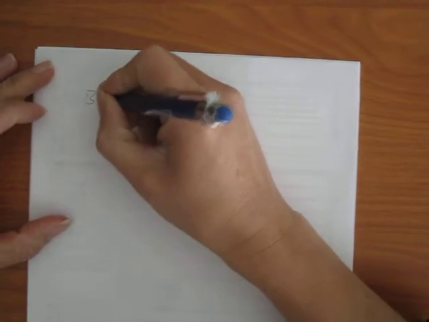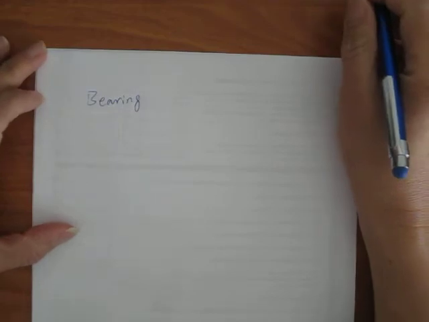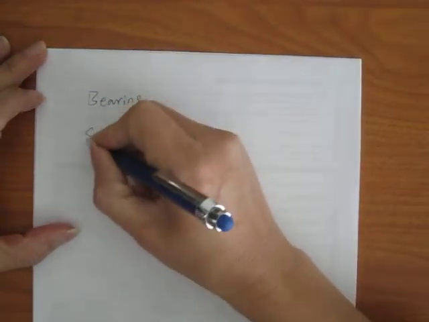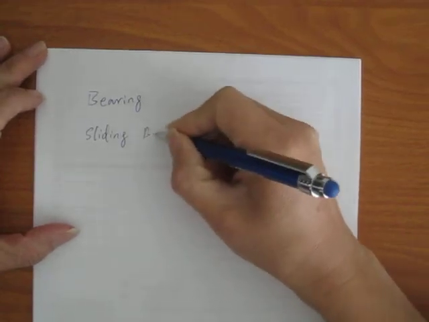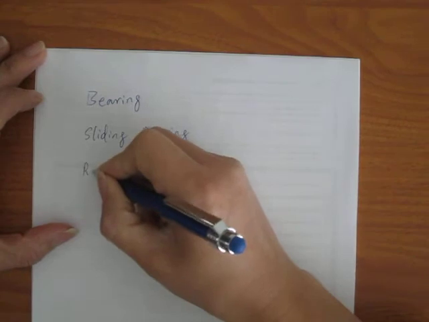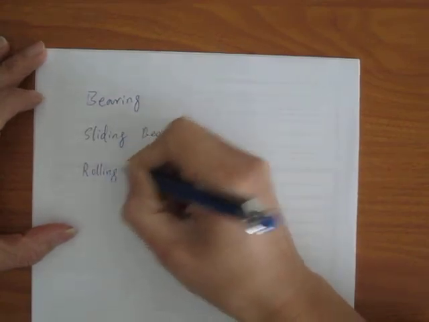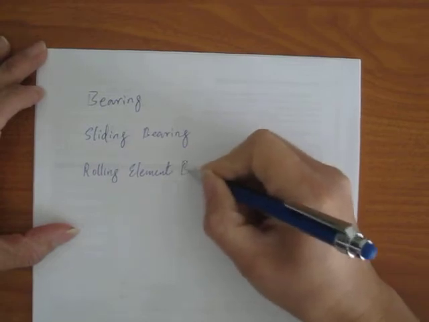Today we're going to continue on chapter 13 and chapter 14. We are talking about bearings, and the two big categories of bearings. One is a sliding bearing, and another one we call the rolling element bearing.